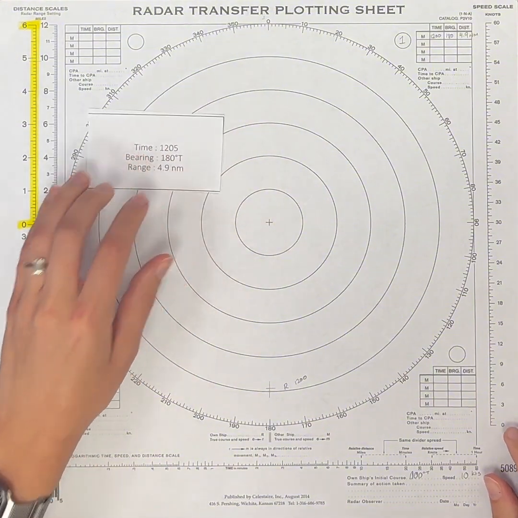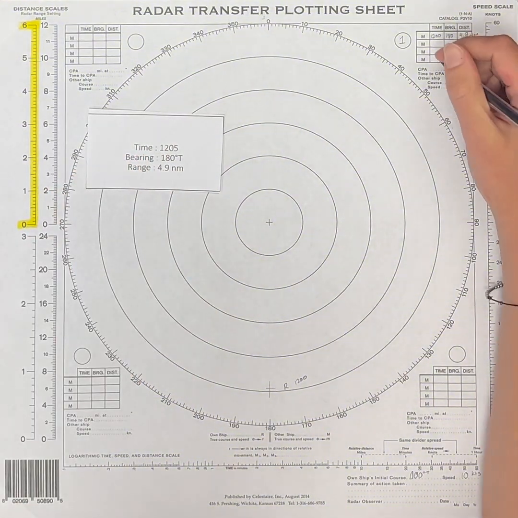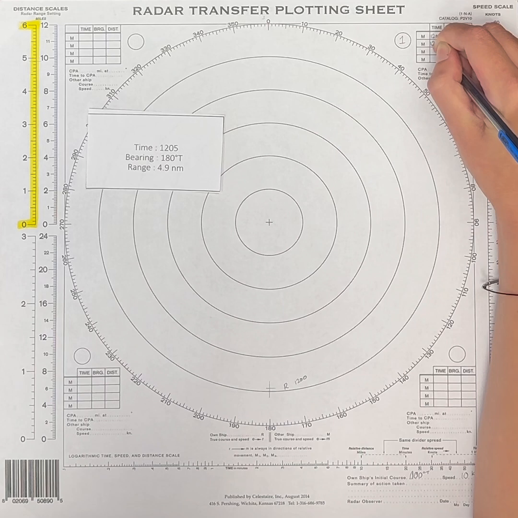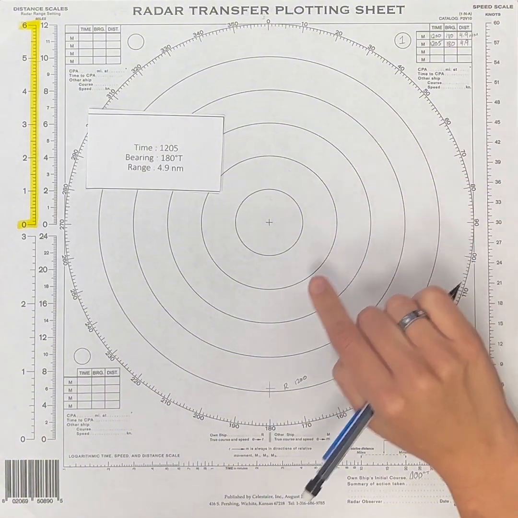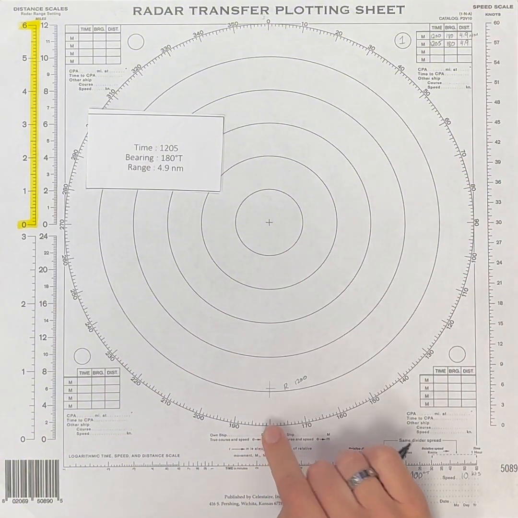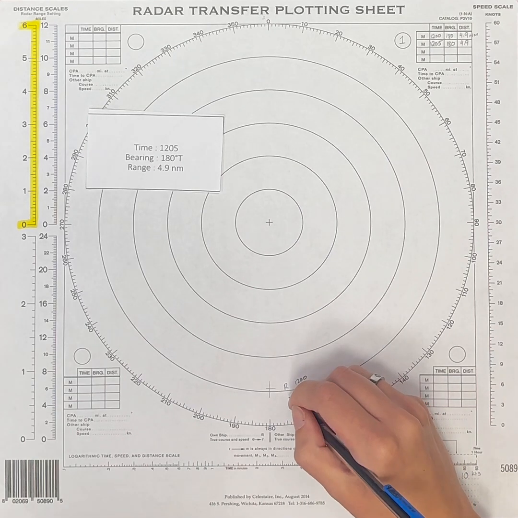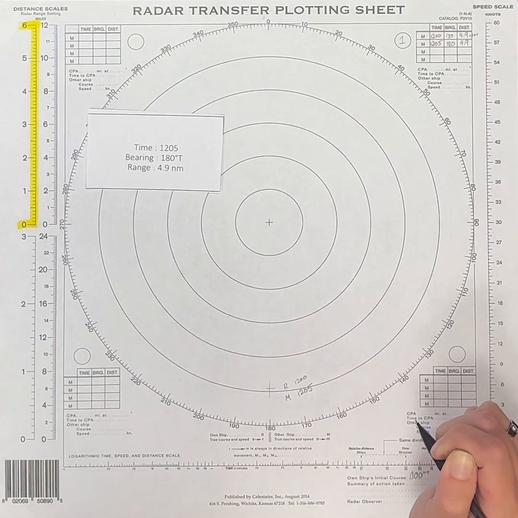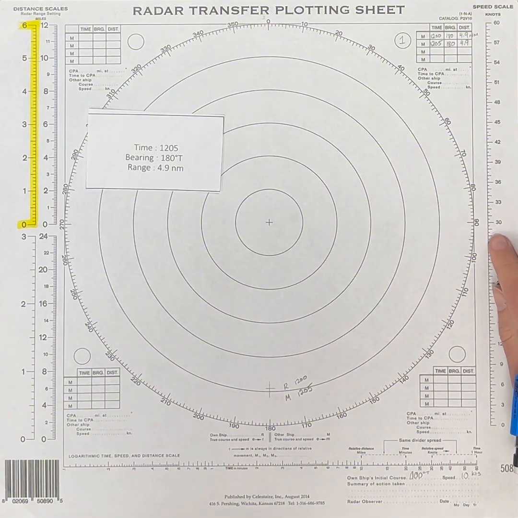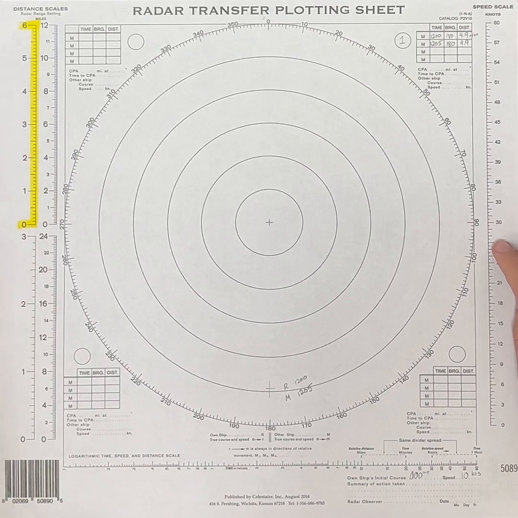Now we take a second range and bearing 5 minutes later at 12:05. We have the same bearing of 180 degrees true and the same range of 4.9 nautical miles. So we don't really have to replot this because it's in the same exact spot. We just label it M1205. Be sure to always label everything you ever put down on that sheet.